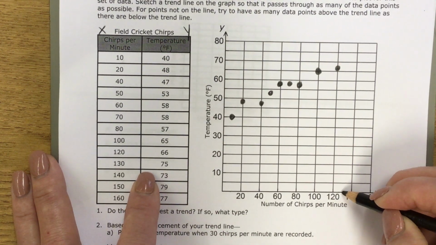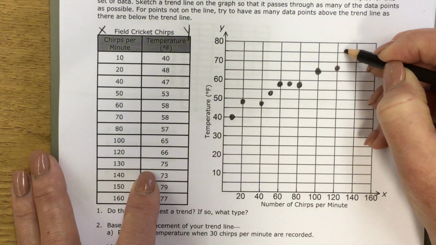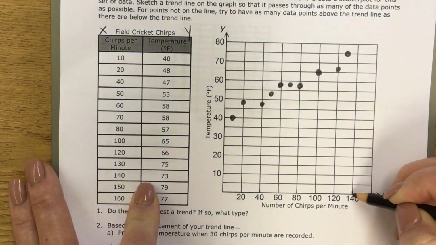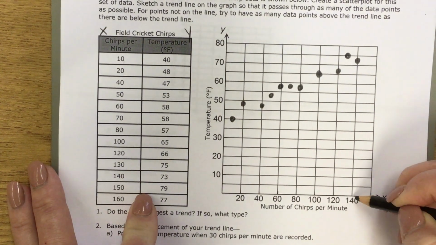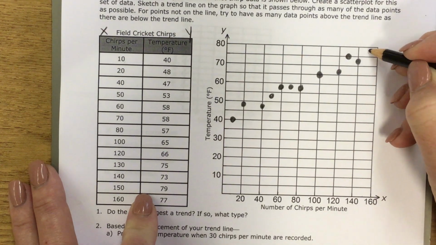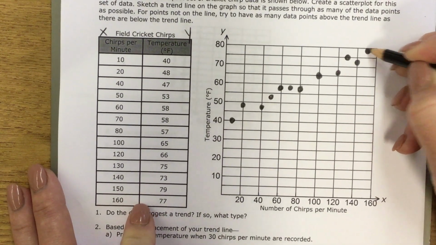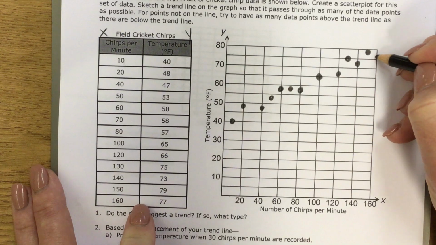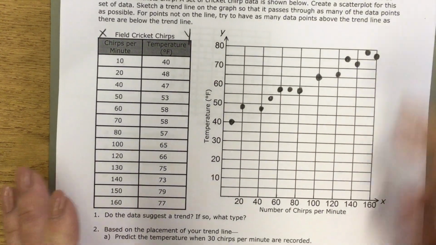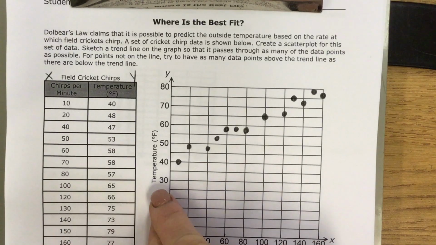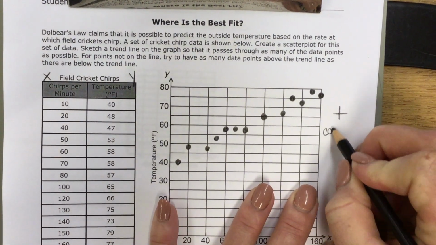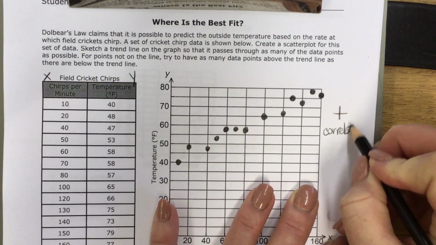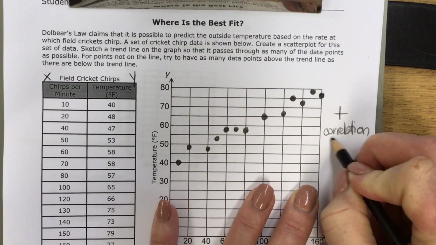130, and already I am seeing a positive correlation, and I hope you're seeing that too. 140 will be 73. 150 will be 79. And 160 will be 77. So what we have, obviously, is a positive correlation.